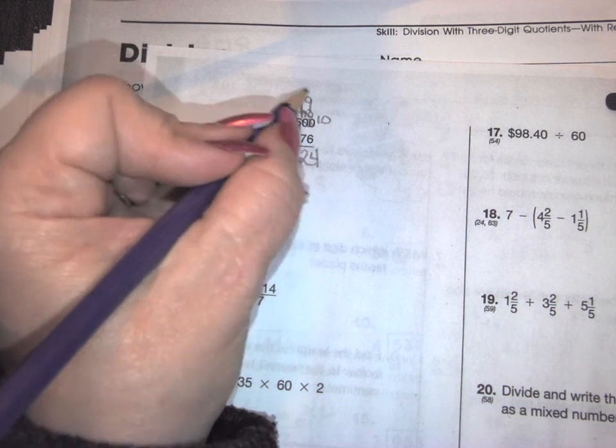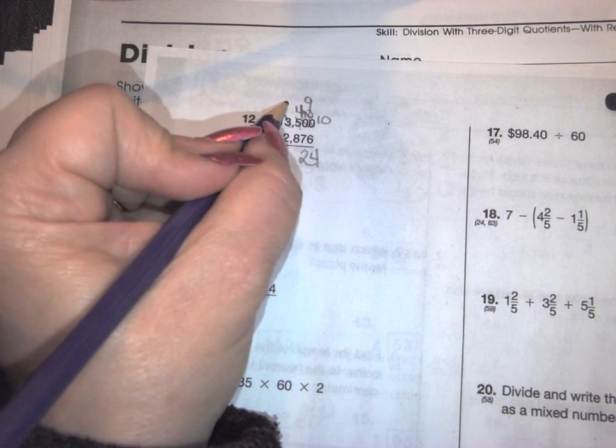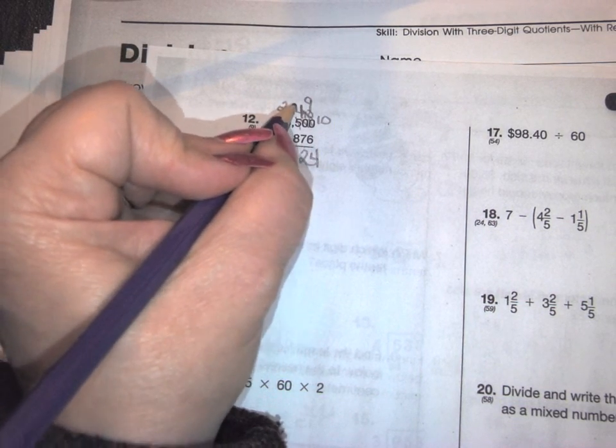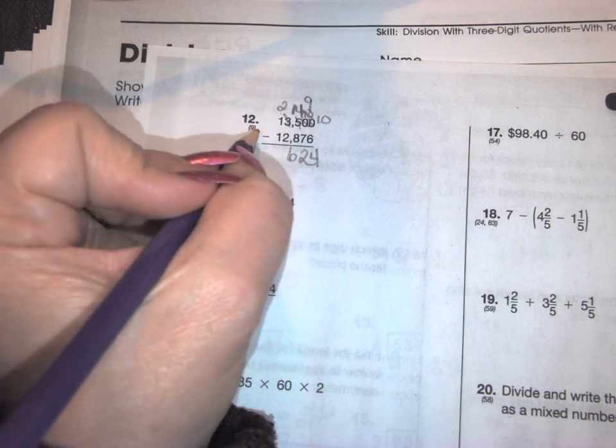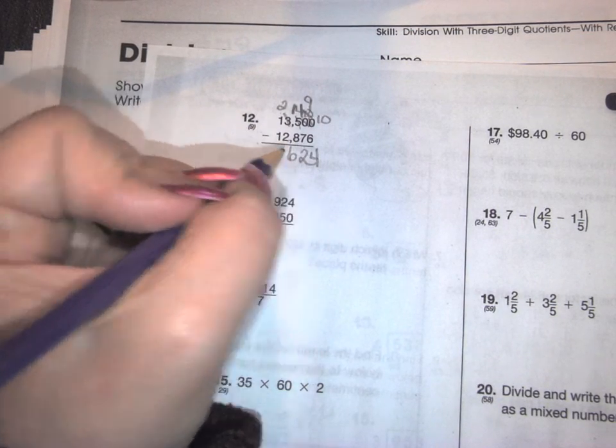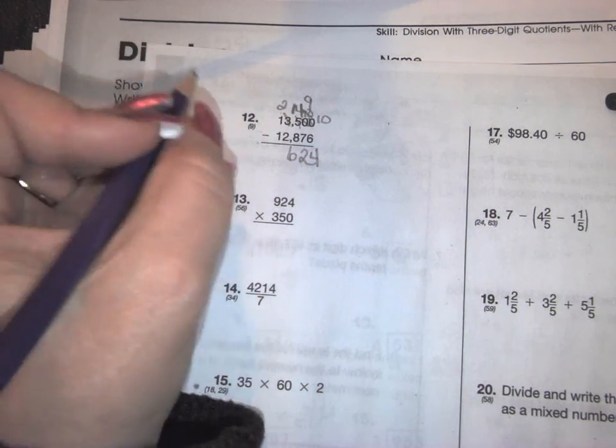Oh, more on the floor. We need to go next door. Take 1 away from that. Get that 14 there. 14 minus 8 is 6. 2 minus 2 is 0. And 1 minus 1 is 0. So 624. Check your answer.